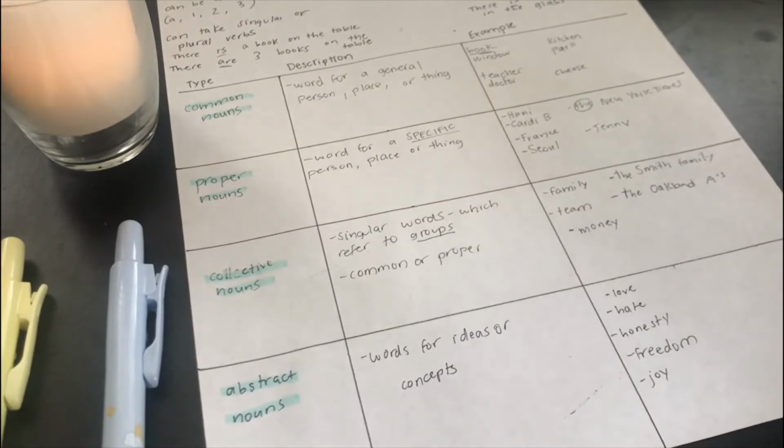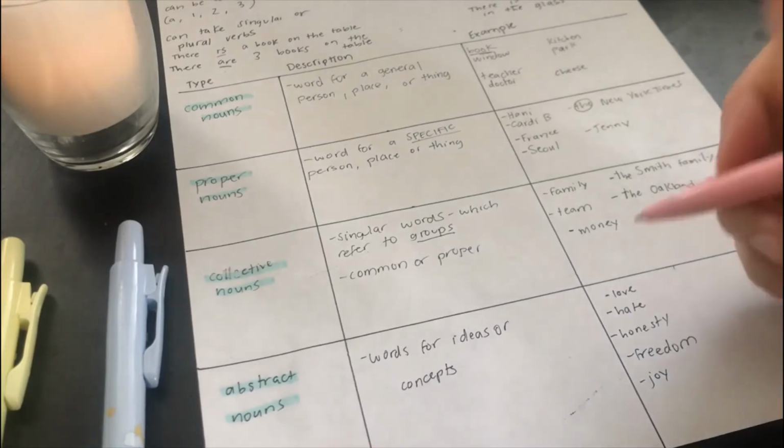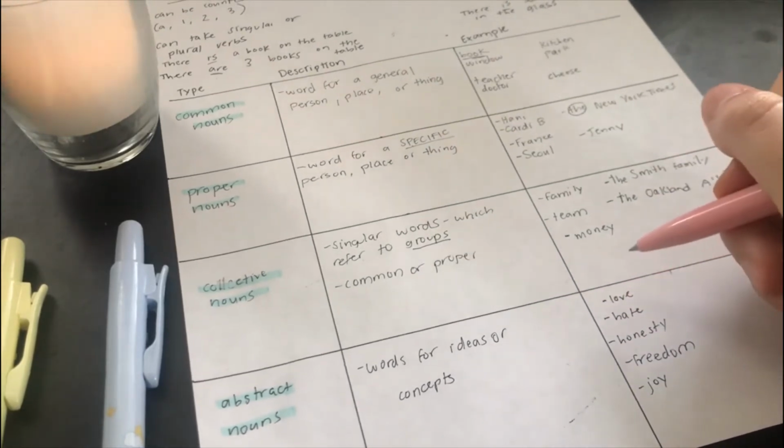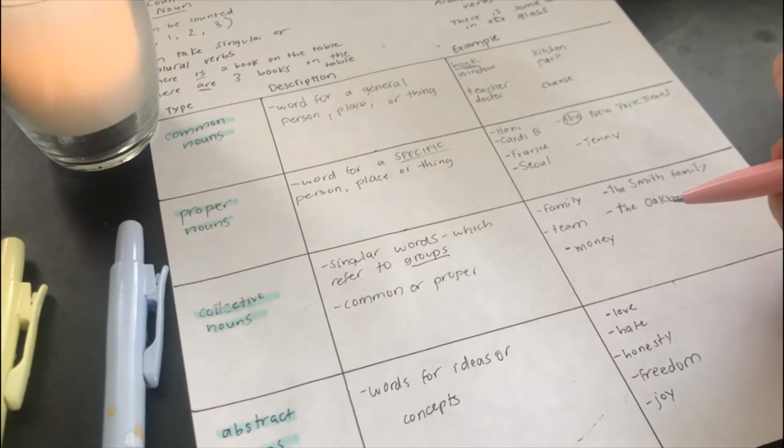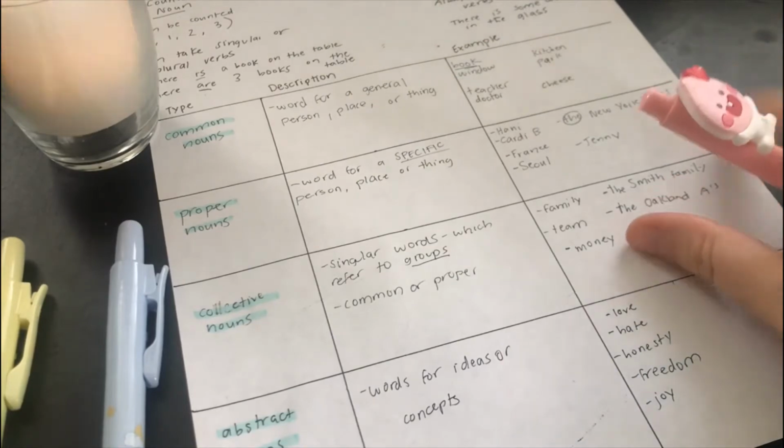And then abstract nouns are generally going to be uncountable. Usually you say love, hate by themselves. You don't count them. You don't say one love, one hate. But we'll return to that in a second.